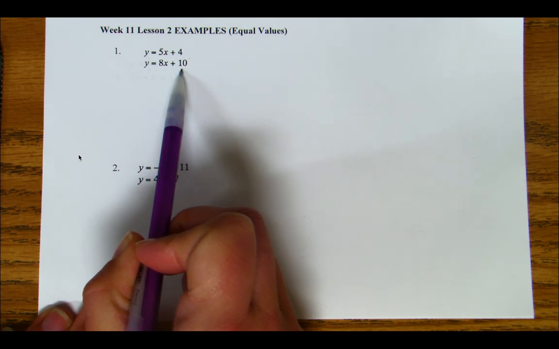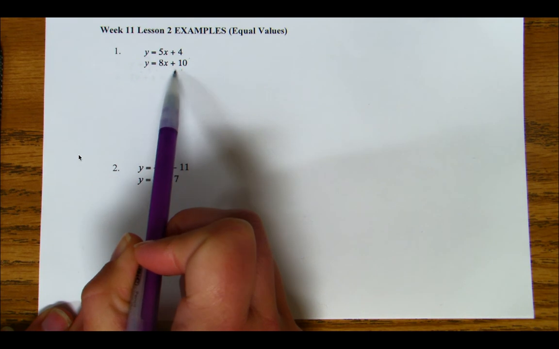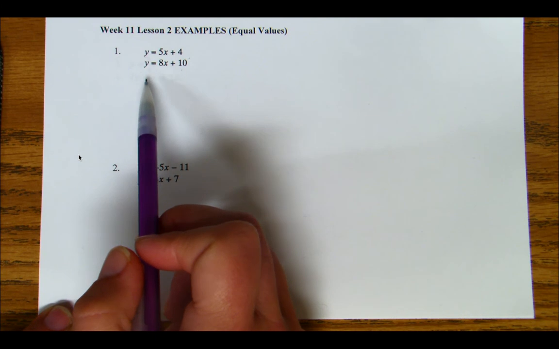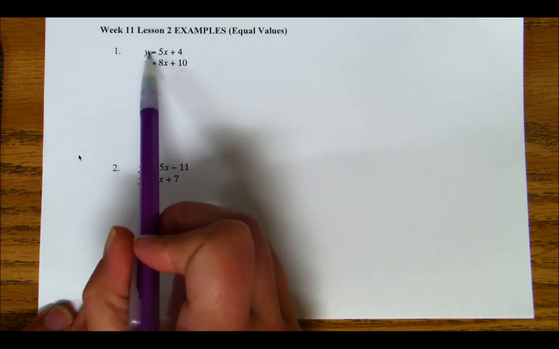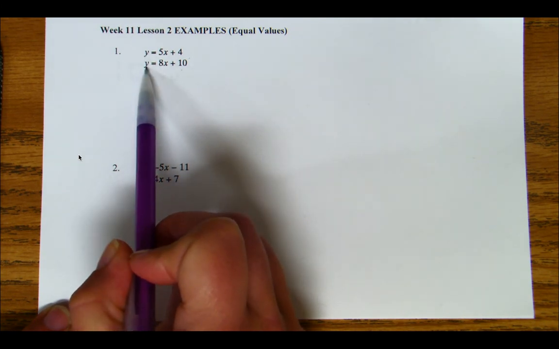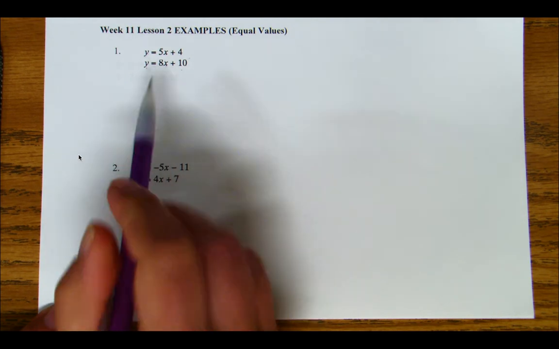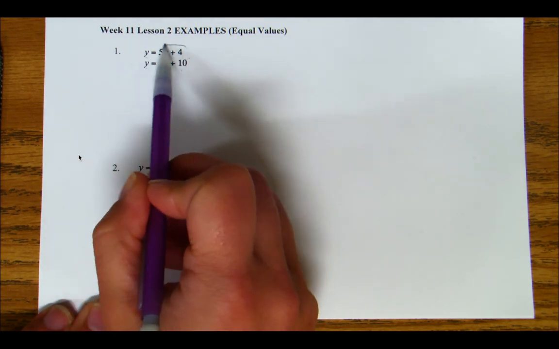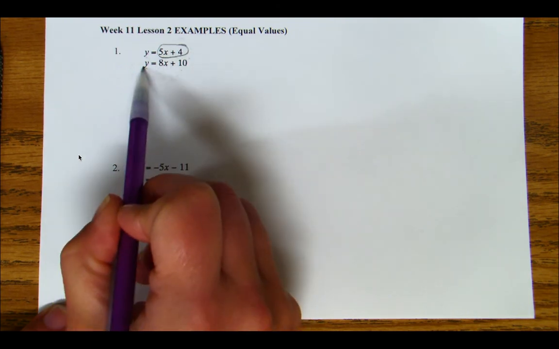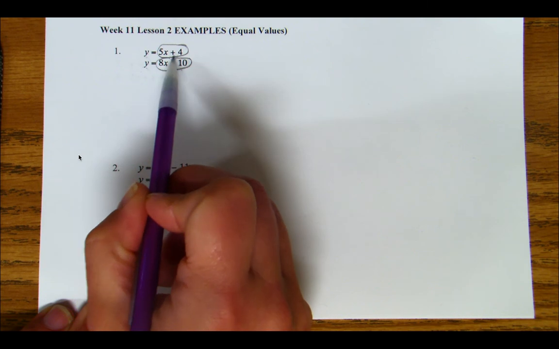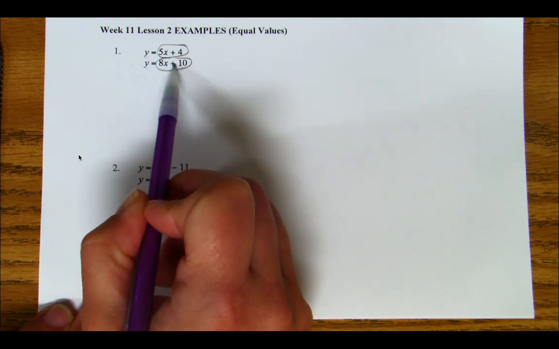When this is the case, we are going to be setting them up so that they're equal to each other. If I'm looking at these lines, I know that y is always equal to y. The variable is always equal to itself, right? So because y is equal to 5x plus 4, and y is also equal to 8x plus 10, I can set these two equal to each other and solve for x.